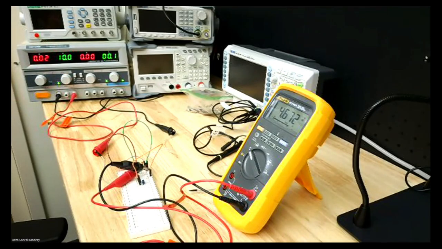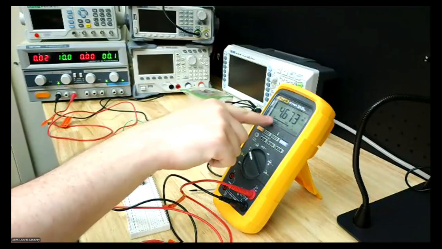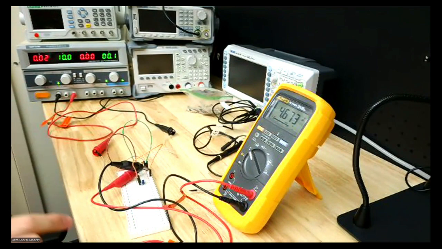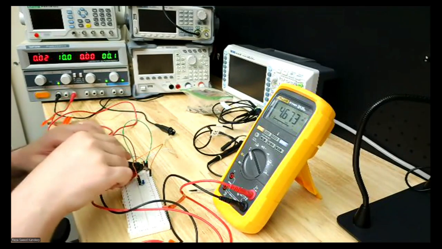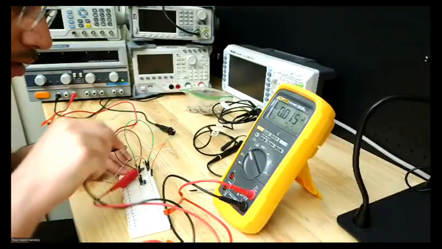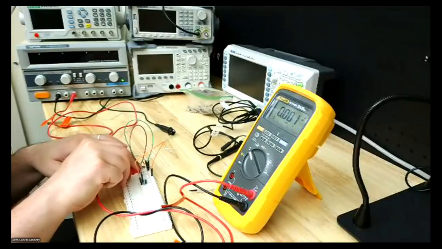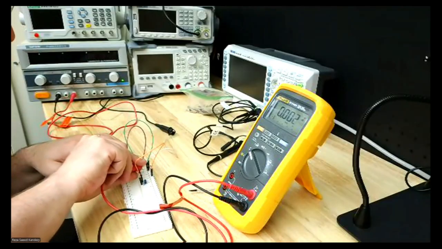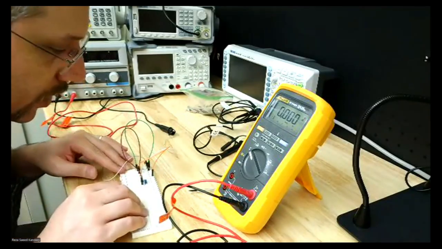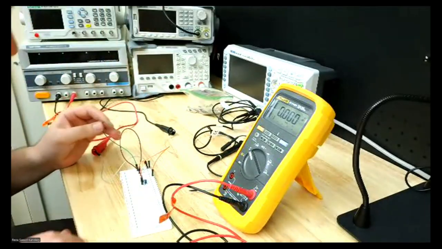Now, the next part is that we wanted to see how much current goes through the circuit. Keep the voltage in mind: it's 4.67 volts across the diode, because we are going to need that later for the power consumption. Now, disconnect the source. In order to calculate the current that goes through those resistors, I need to put the current meter in series with my resistor.